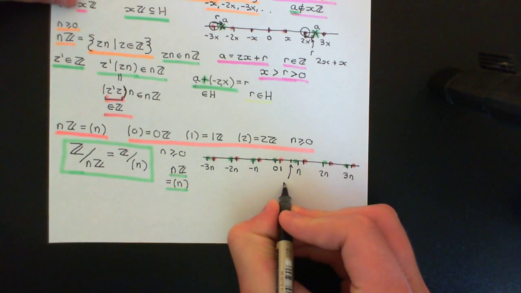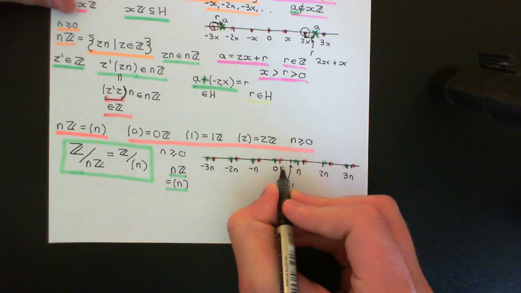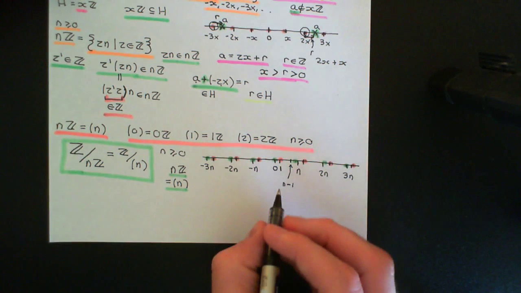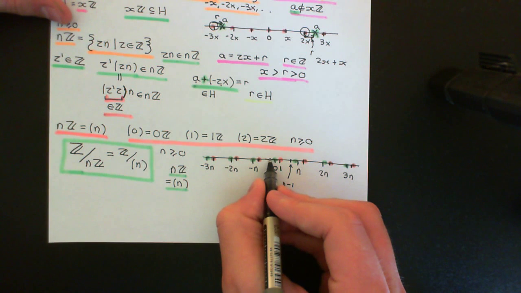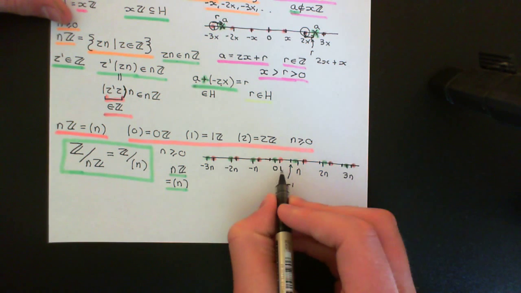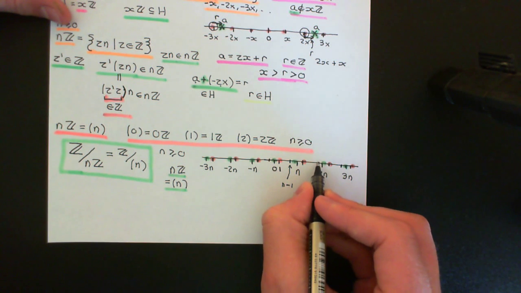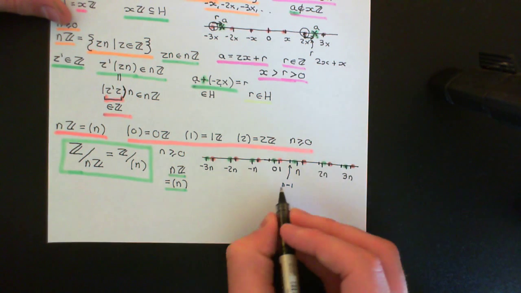So you'll have n minus 1 here, the integer that's right to the left of n, and of course you can generate its coset, and that will be all of the elements just to the left of the green dots, like so. So it's n minus 1 plus all of the green dots, which will take you up to the point just to the left of the next one along.